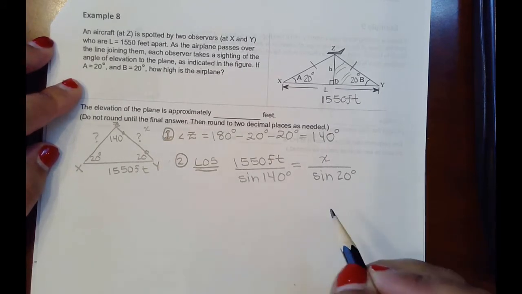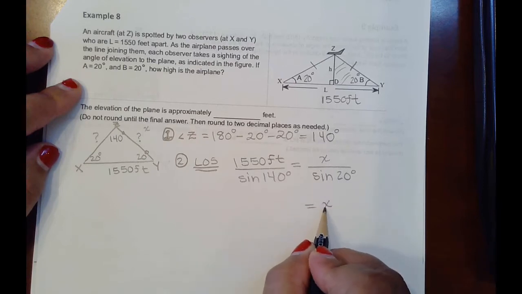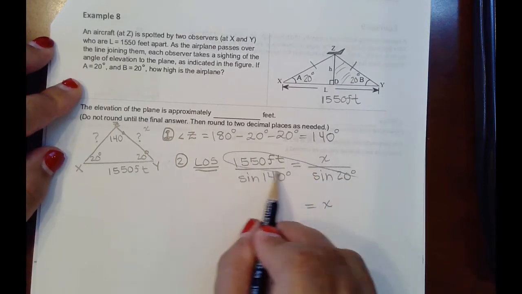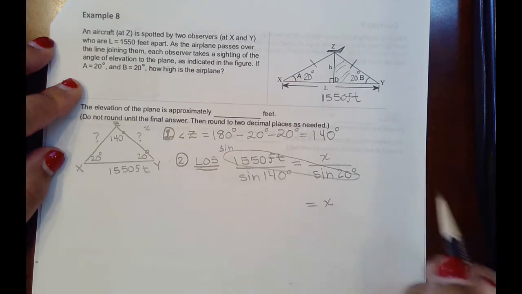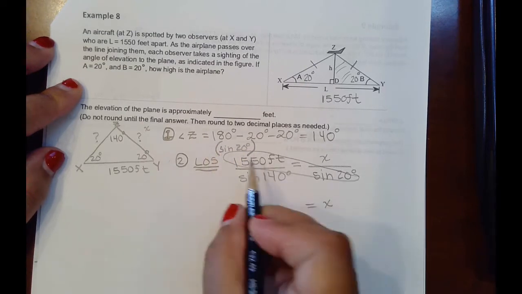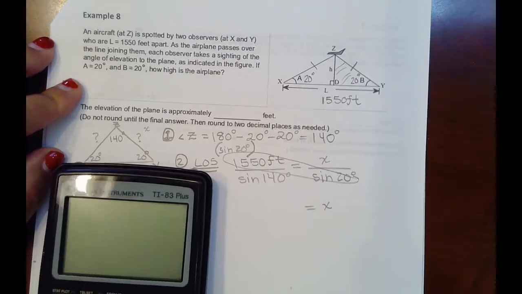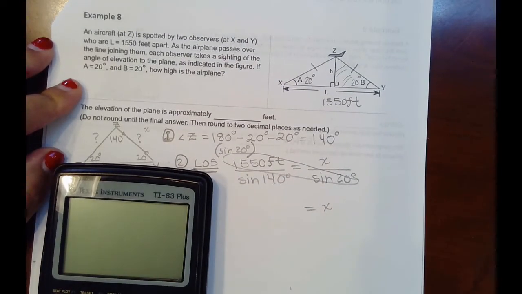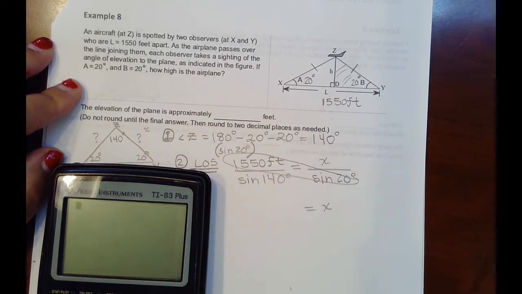Okay, so cross multiplying, I want to isolate the x, little side x, so I'm going to take this sine of 20 and swing it right up here as a multiplier. That will be multiplied by 1550. So x is sine of 20 times 1550.